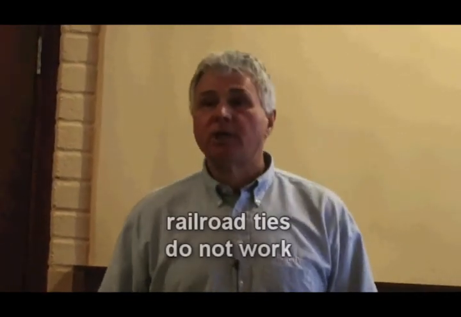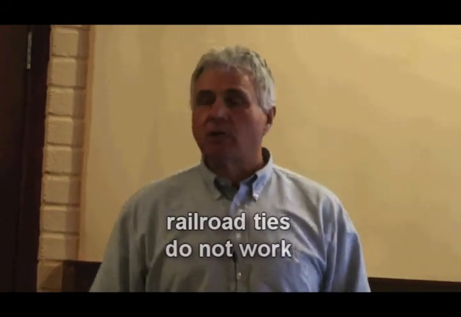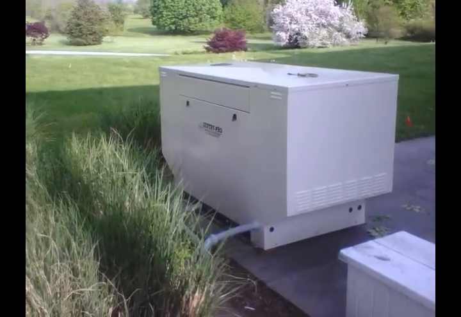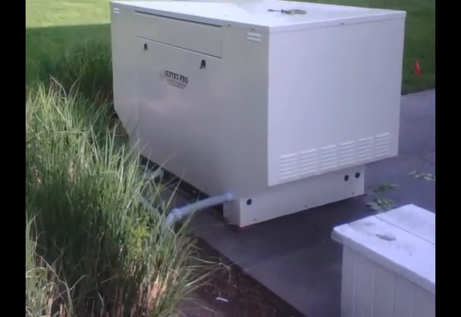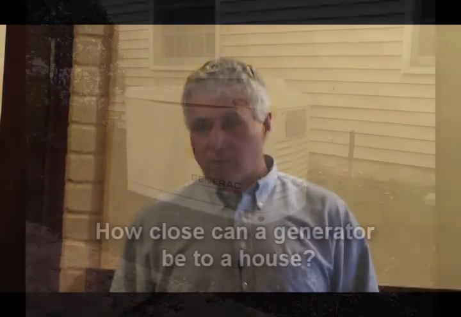Talk about pads for a second. It has to be on the pad. Railroad ties don't work. We see a lot of generator sets that are on railroad ties. Can it be on patio blocks? As long as the patio blocks are level and have elevation above grade so that when it rains, the water doesn't infiltrate the generator set base. So you need some type of a pad. Again, railroad ties don't work.